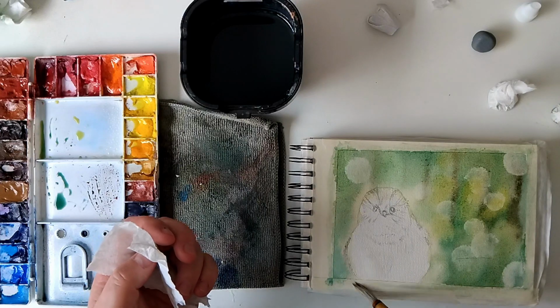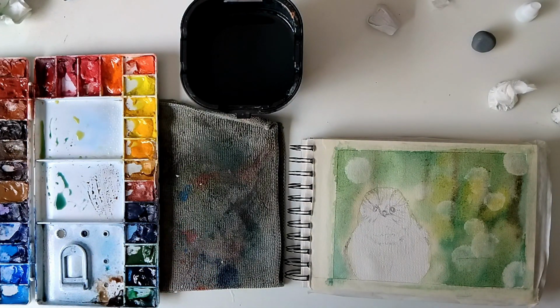So on this test piece, if I got a couple of blooms, it wouldn't really matter, but for the real painting, obviously it would. But it depends what effect you are looking for. So with that brush you can tidy it up.